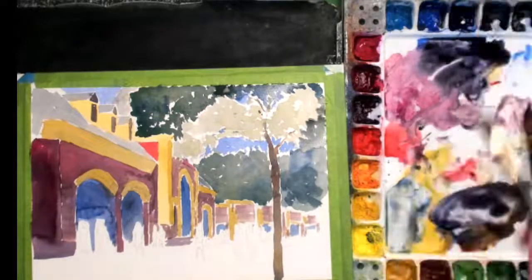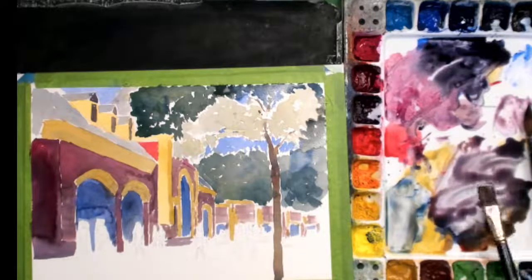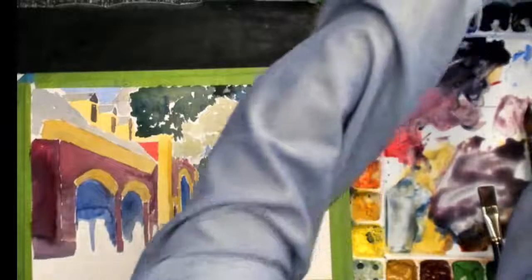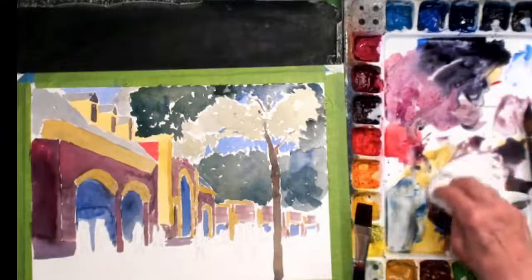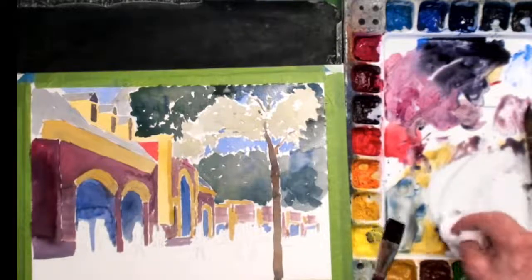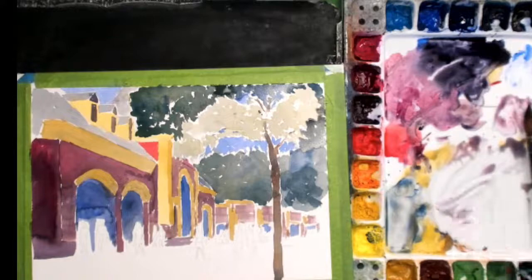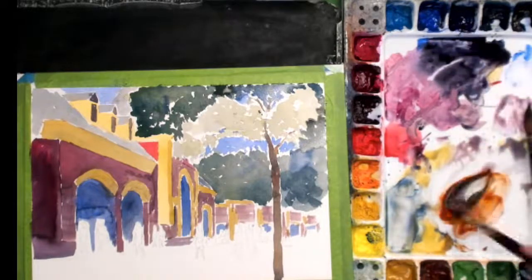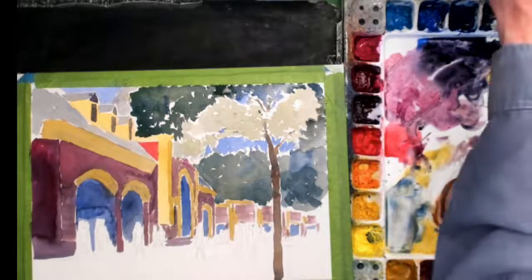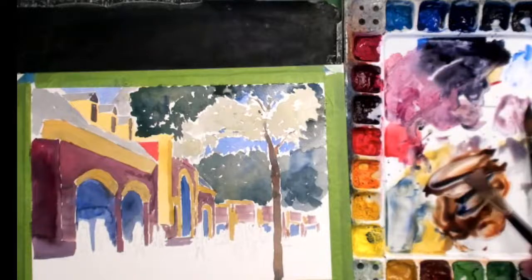Use a larger brush. Pick that up. Put some purple in it. That wouldn't hurt too much, but I'll take out some of that purple. Remove some of the color. Rinse out the brush. Burnt sienna. A little bit of ultramarine blue. Lots of water. Maybe put a little more blue in there. A little more blue.